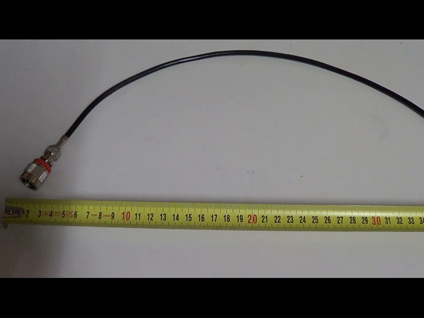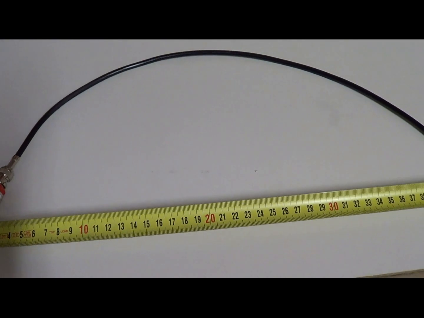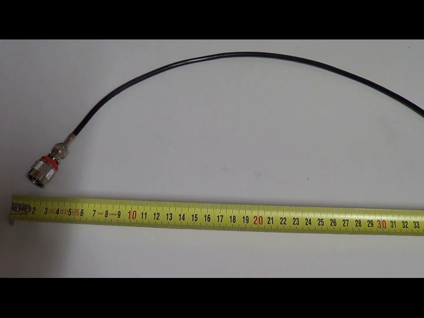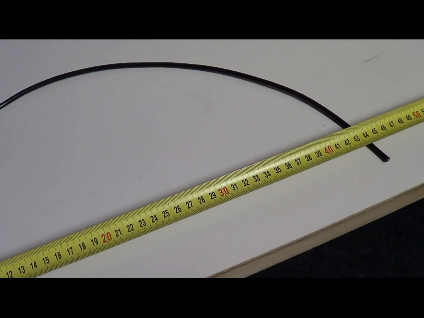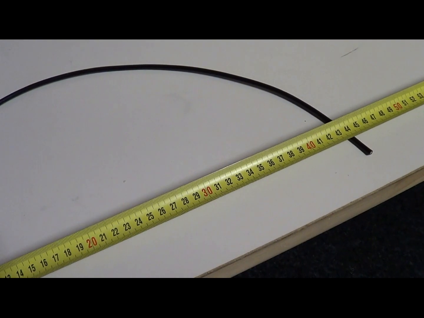What we have here is a length of cable. It's around about 600 millimeters long. Now I've included the length of the connector as well, the connector adapter. And there's the length of cable. It's an open-ended piece of cable, so it would use a quarter wave stub, and we will have a look at that and see what the voltage distribution of that is going to look like.